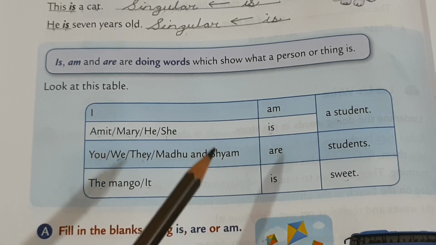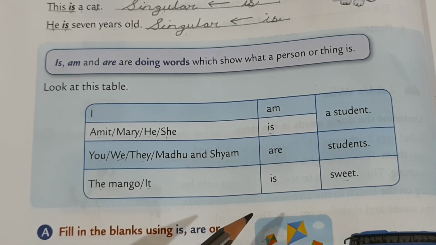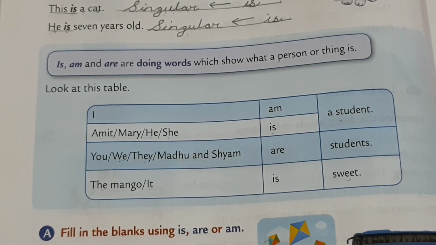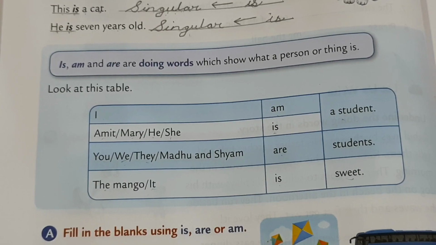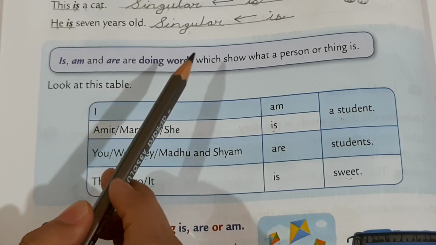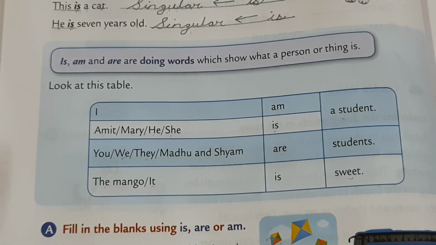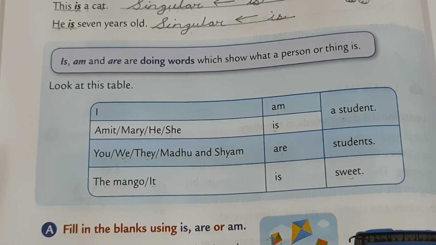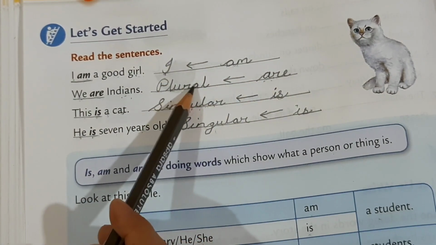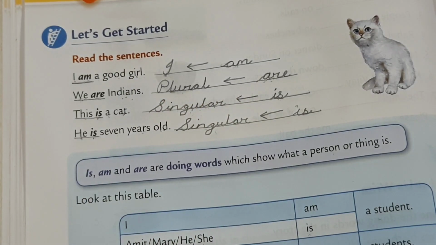Okay, now children, I am using Hindi language over here so that you can understand this lesson nicely. Okay, so children, finally, what do you understand? You understand that is, am and are are the words which show what a person or thing is. एक person या thing कैसा है या क्या है. Okay? And also, am is used with I, are is used with plurals, is is used with singulars. Understood? This you have to remember.